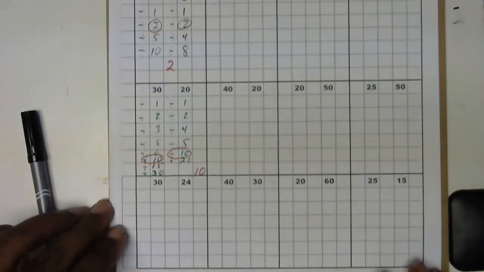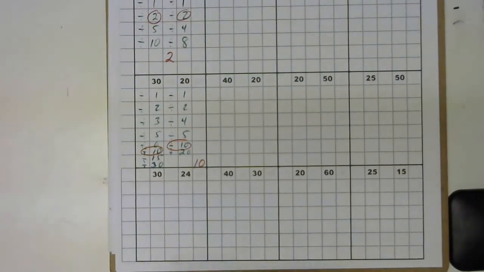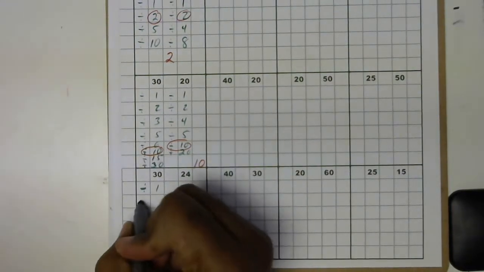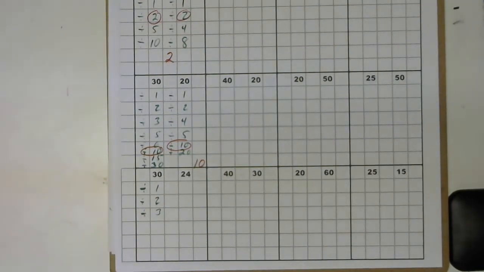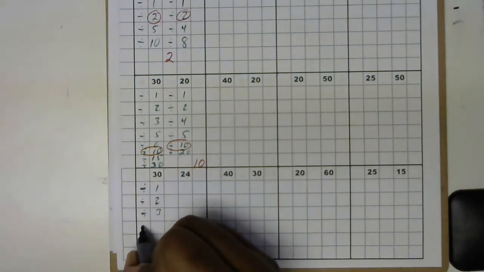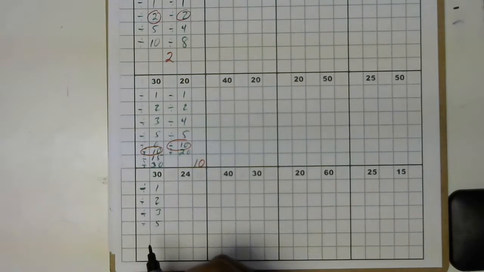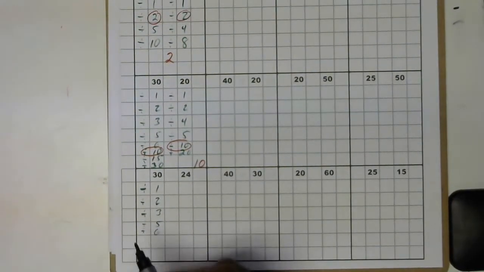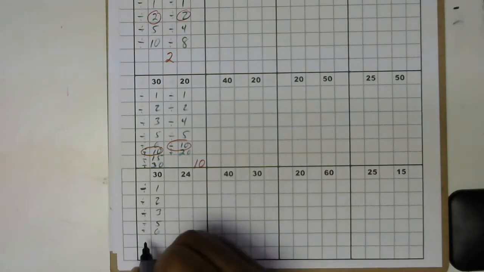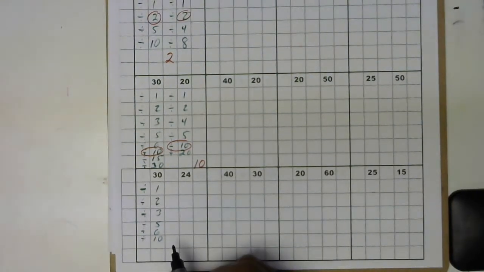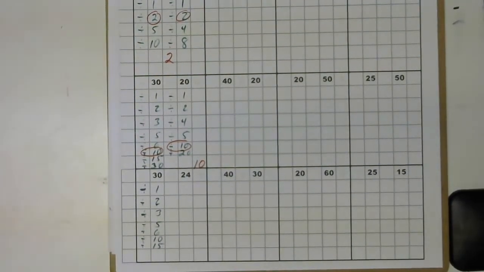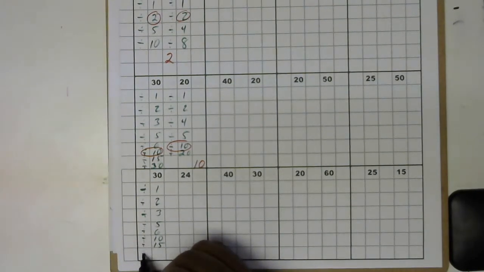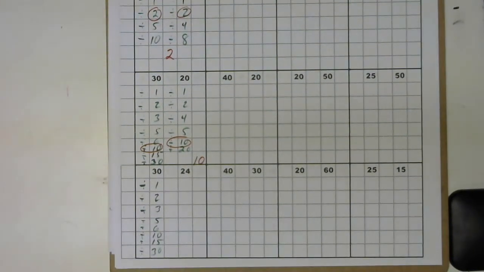Okay, so 30 and 24. Of course, 30 can be divided by 1. 30 can be divided by 2. It can be divided by 3. So it can't be divided by 4. Can be divided by 5 though. It can be divided by 6 as well. Not 7, not 8, not 9, but it can be divided by 10. Not 11, not 12, not 13, not 14, 15 can be divided by 15. And 15 is halfway, so I can go ahead and go down to 30. So it can be divided by 30.